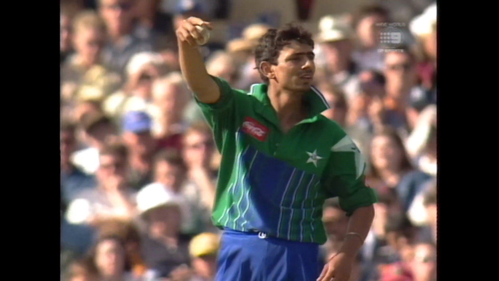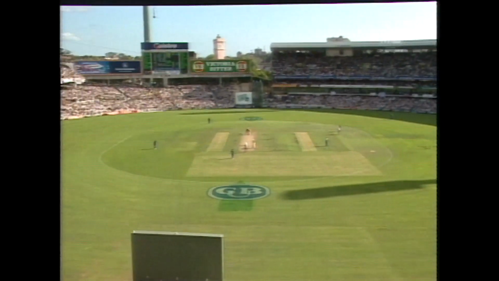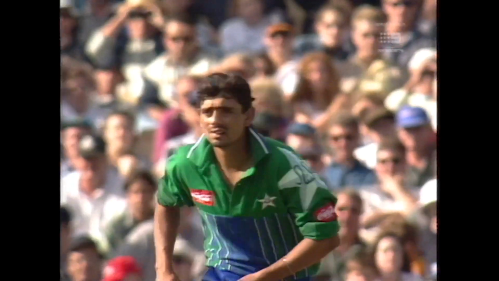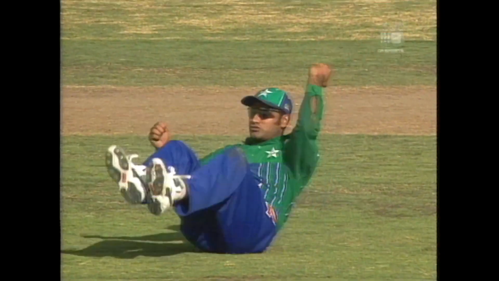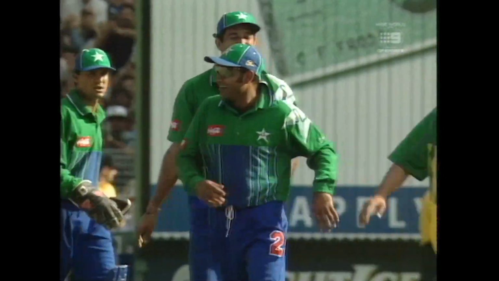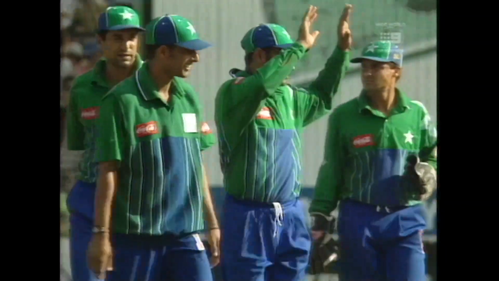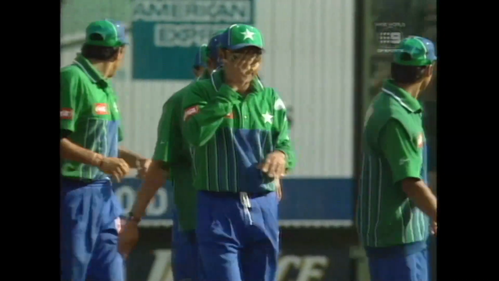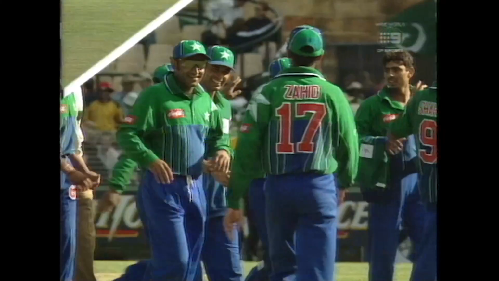And Saqlain, have a look at his field. There's one on the offside if he can drop it. Gotcha! In the air, and what a good catch. That's beautifully taken. Amir Sohail taking a magnificent catch. It wasn't going to carry to him, really. He's dived forward, and with his left hand, just managed to get his fingers underneath the ball. That was very well taken.